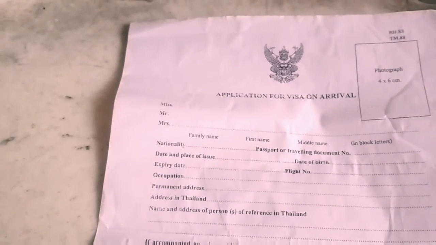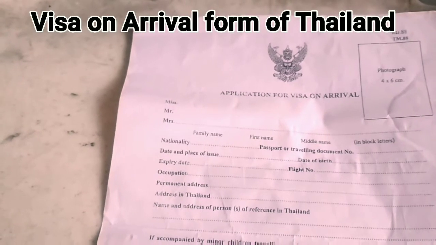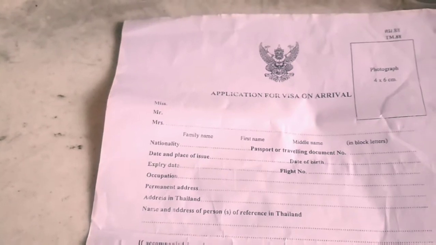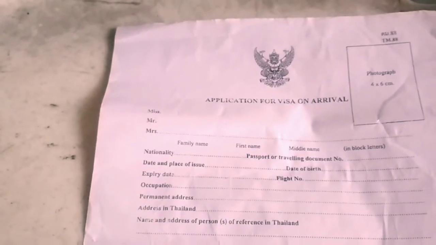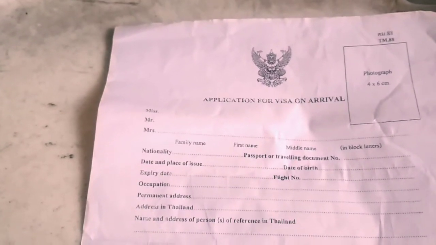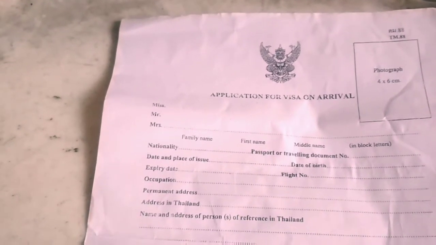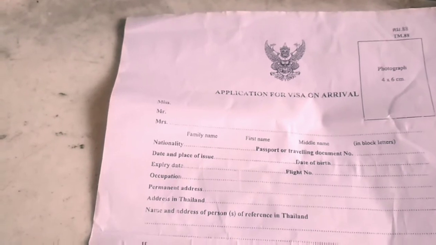Guys, this is the application for visa on arrival in Thailand. This is the Thailand visa on arrival form. Today I will show you how to fill out this form one by one. First, you need to put your name.